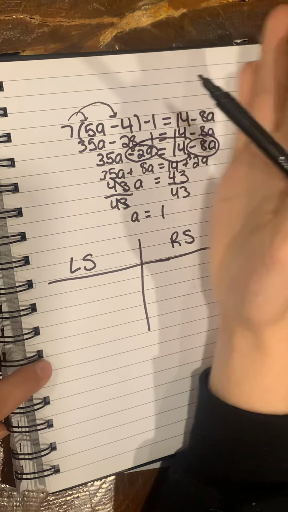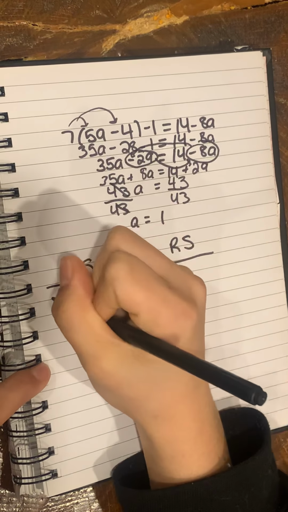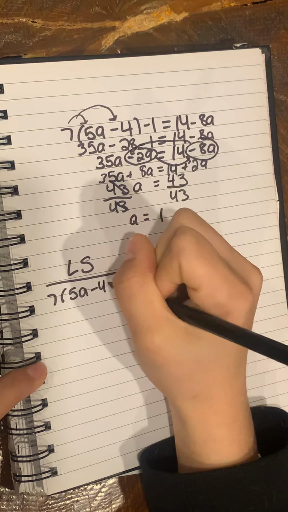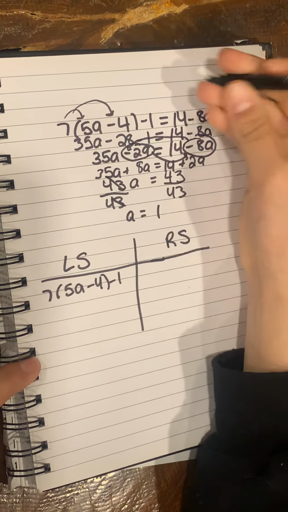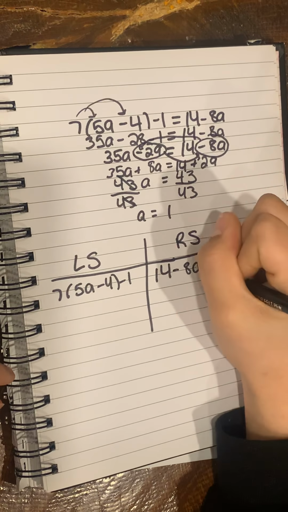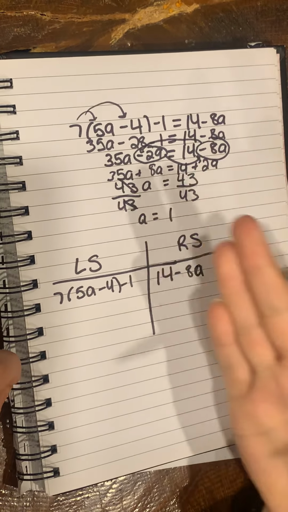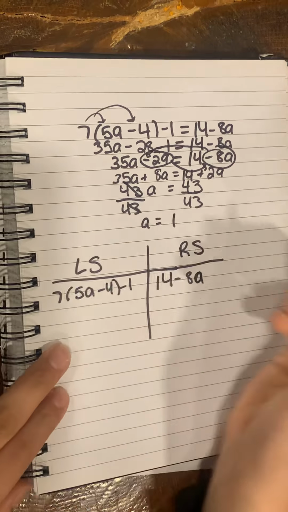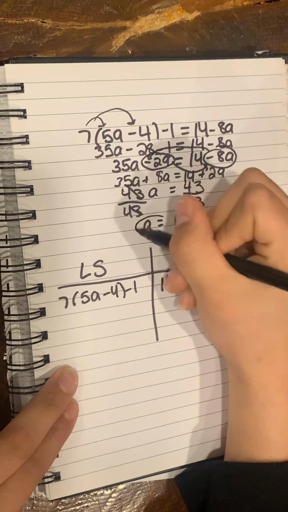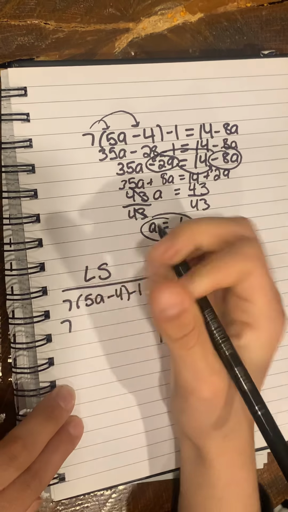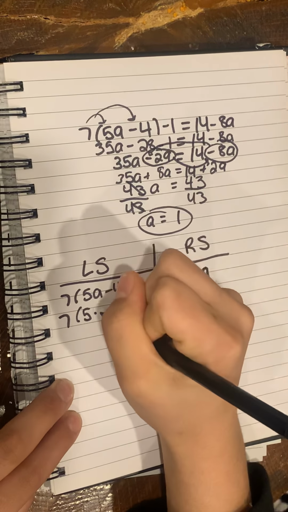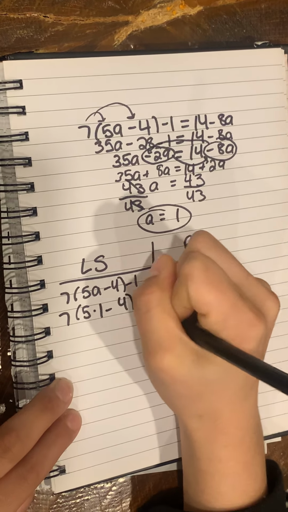We're going to take what's on this side, and we're just going to write it out again. And we're just going to write this out again. The reason why we write it out is just so we see what we're working with. So now we're going to replace the a with what we think a is, which is 1. So we have 7(5 · 1 - 4) - 1. I like to use the dot for times.